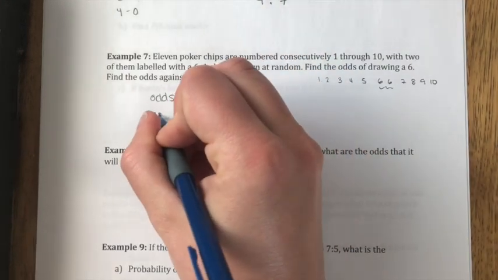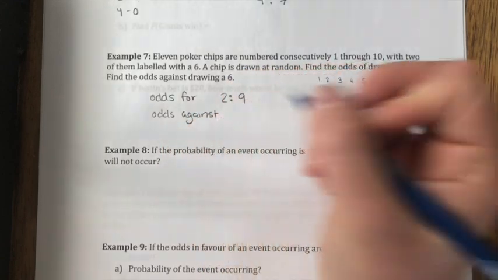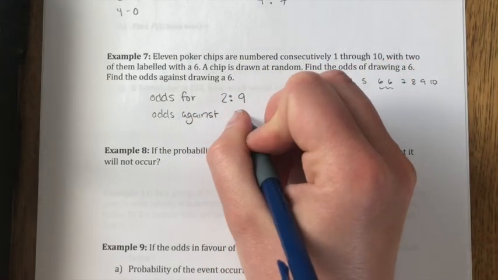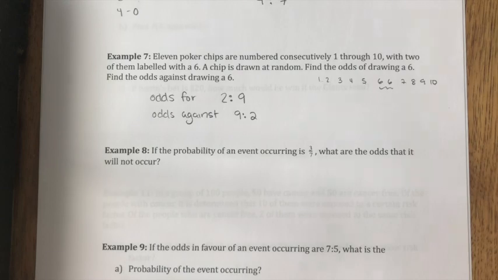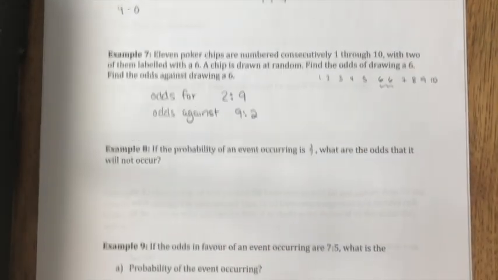Then we've got the odds against, which would be 9 to 2. So it's the opposite. We have 9 unfavorable outcomes to every 2 good ones.